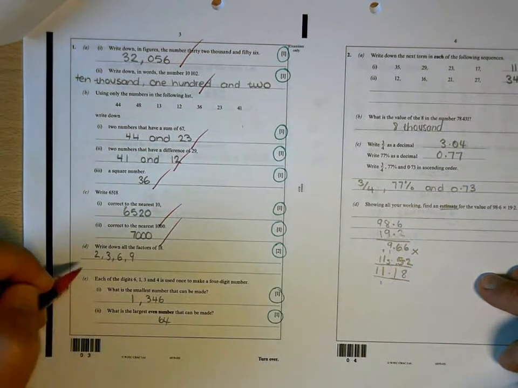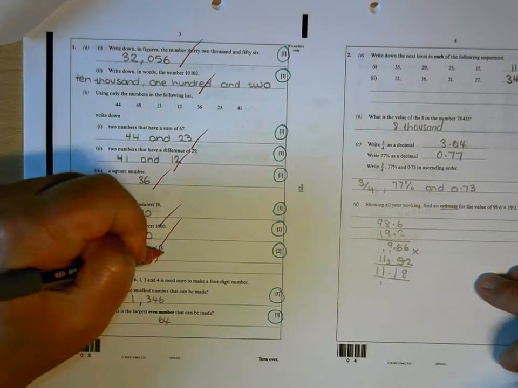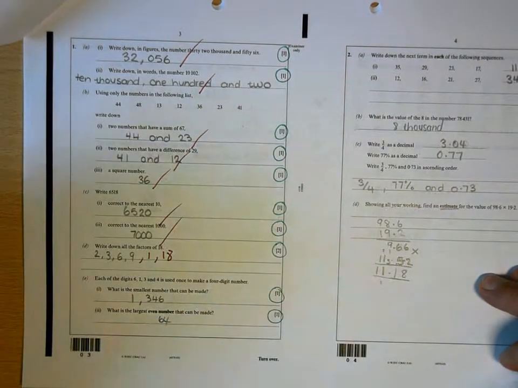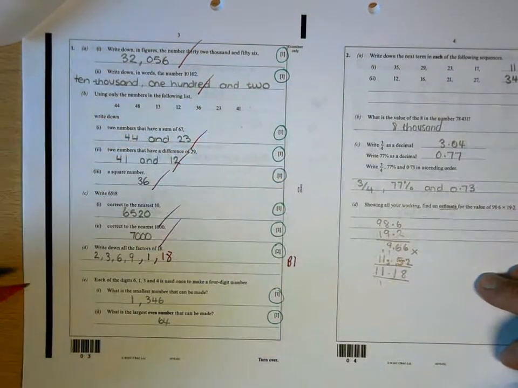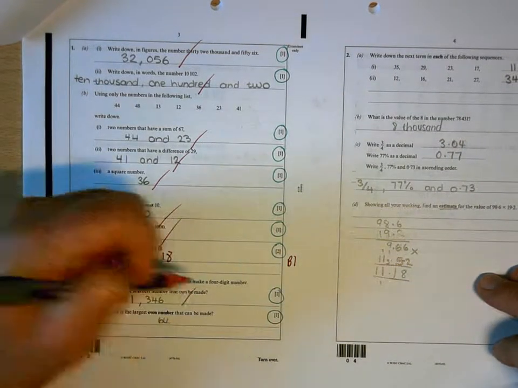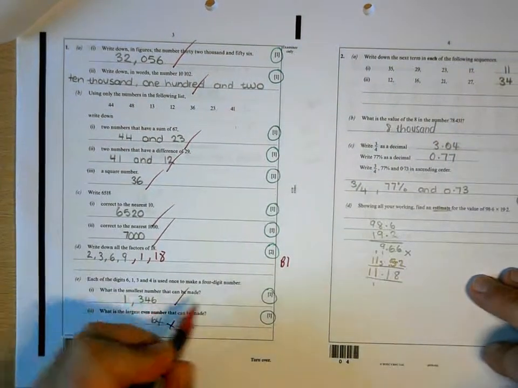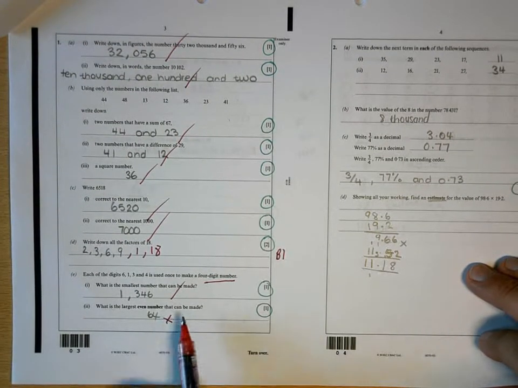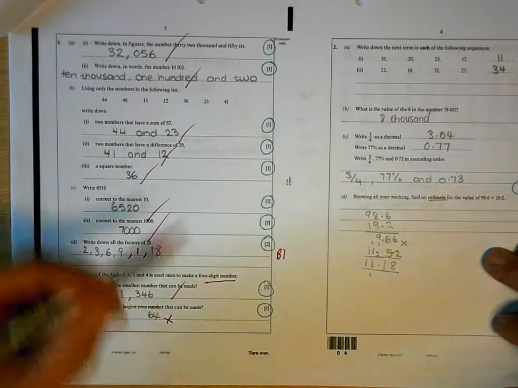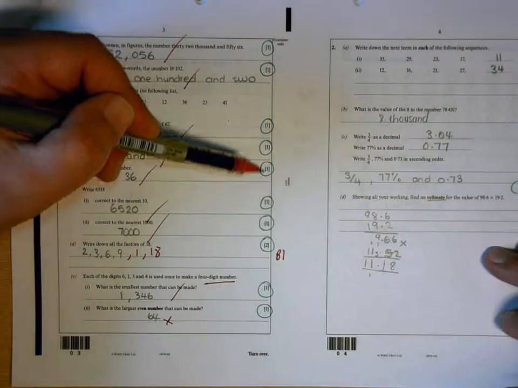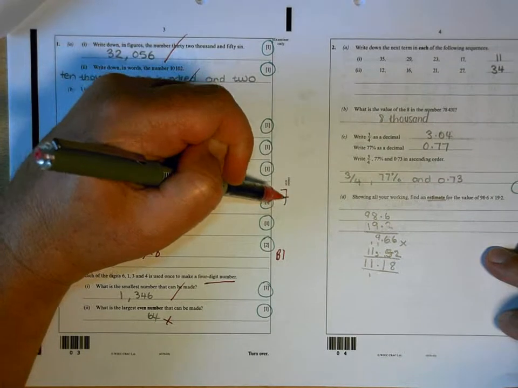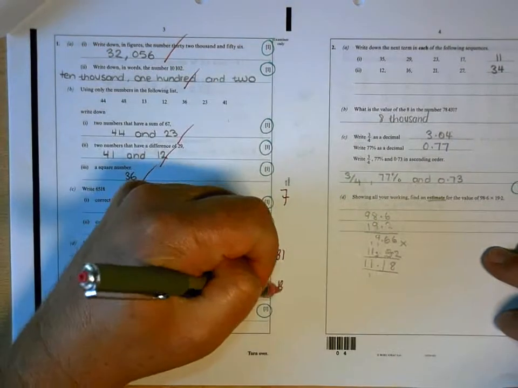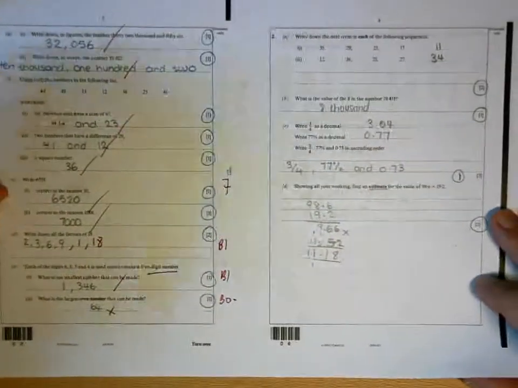Right, you haven't got them all there. You've forgotten 1 and 18, so you're only going to get one of those marks. 1, 3, 4, 6 is correct. That's wrong because it has to be a 4-digit number. So you need to make sure you're using all of those digits. So 1, 2, 3, 4, 5, 6, 7 there. And then you lose that bottom mark.